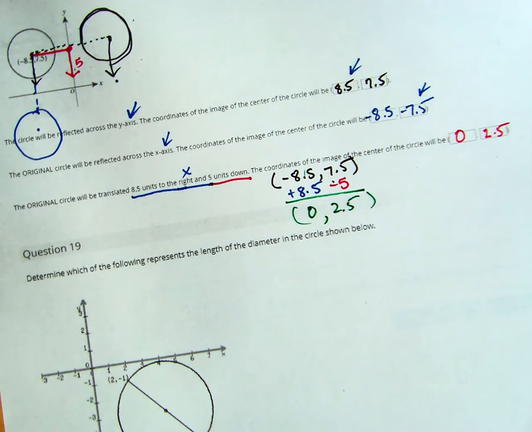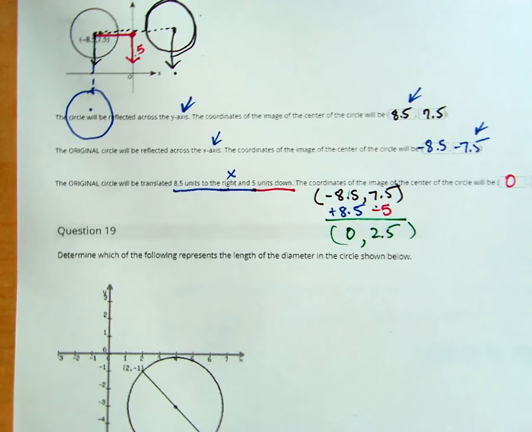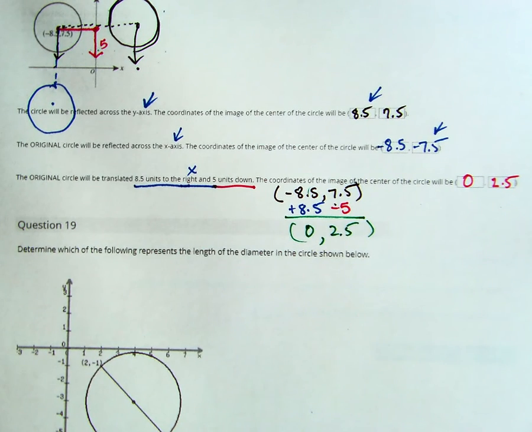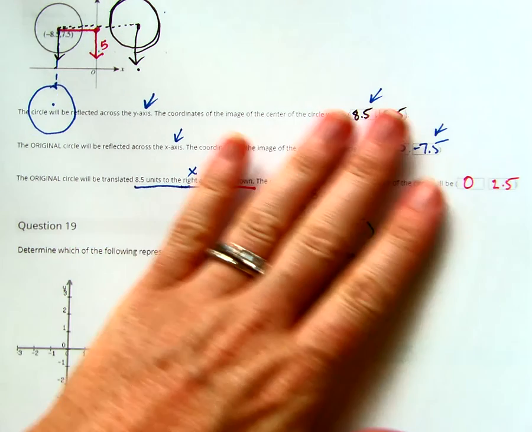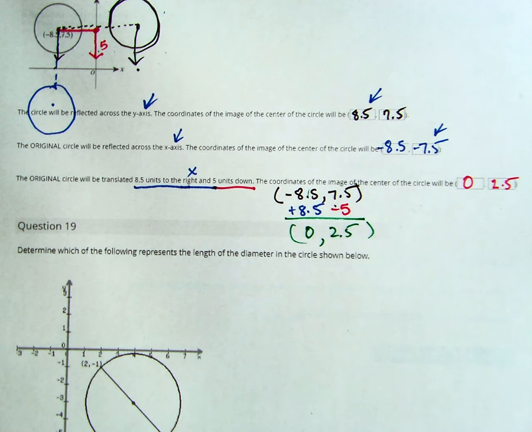So I could think about it that way. It's a little less intuitive and a little more just number sense kind of thing. But just be literal when you're moving stuff around. So don't overthink it.